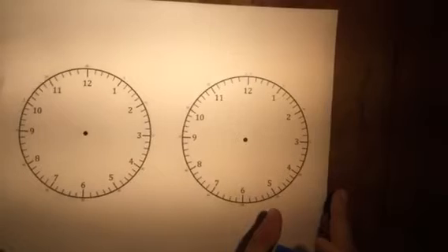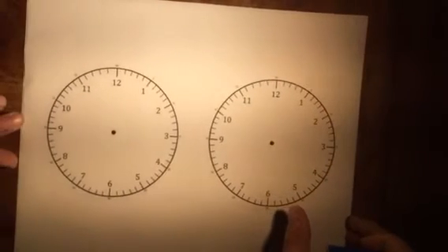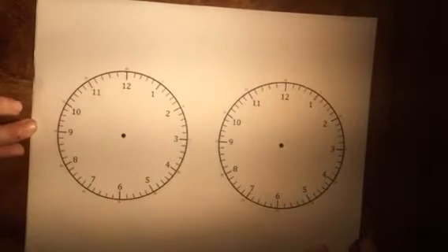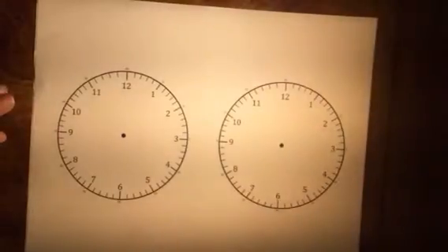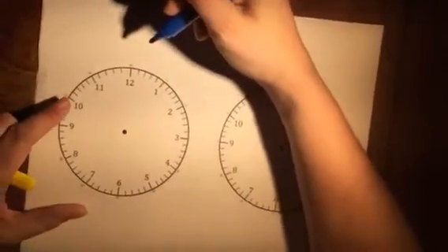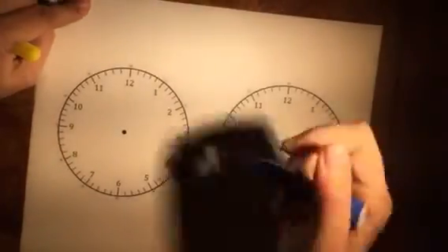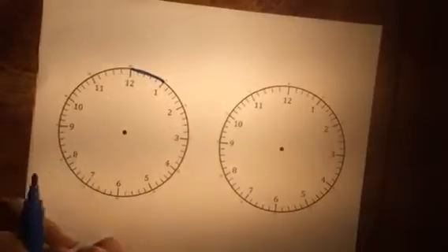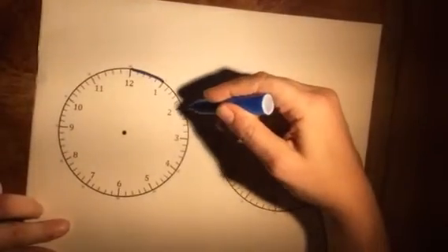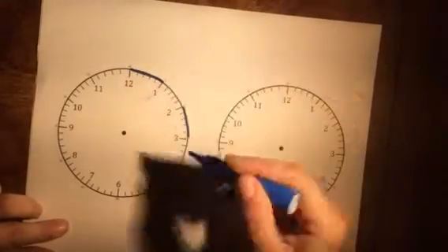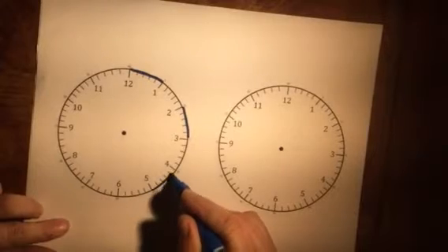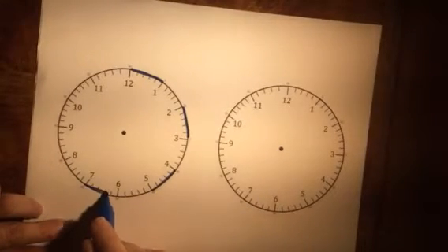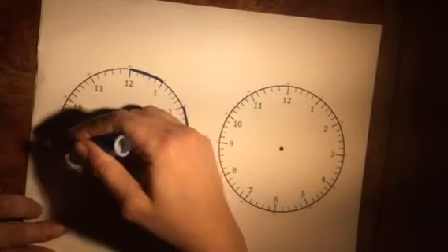I want to talk about clock fractions tonight in review of the homework that I gave you today. So we looked at the clock today and we talked about how there are 12 sections that surround the clock. In between each set of numbers, there are 5 minutes.